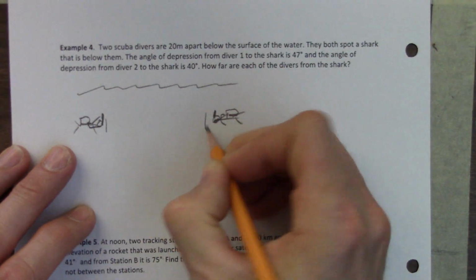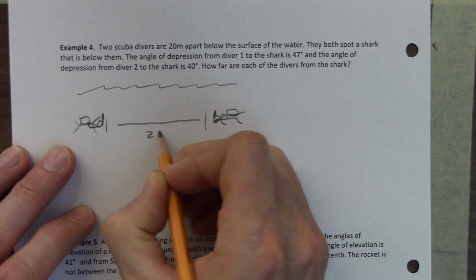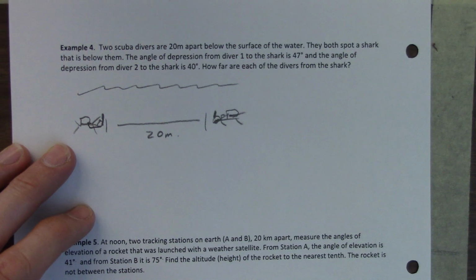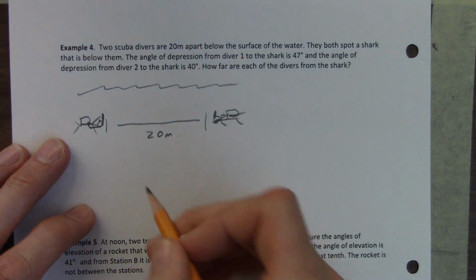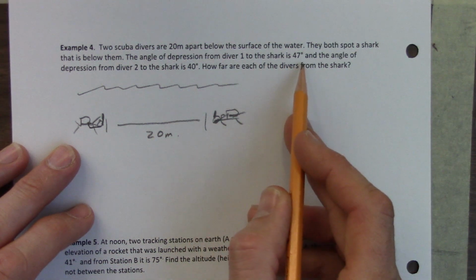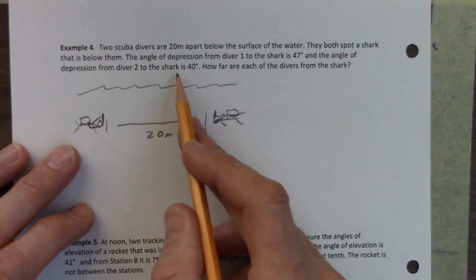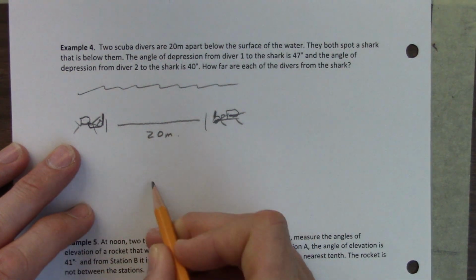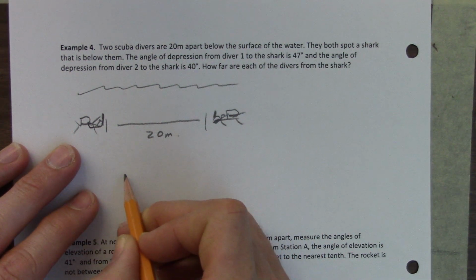So from here to here, that's 20 meters. They both spot a shark that is below them. All right. The angle of depression from diver 1 to the shark is 47, and the angle of depression from diver 2 is 40. So it's sharper for this guy. So the shark is going to be closer to him.